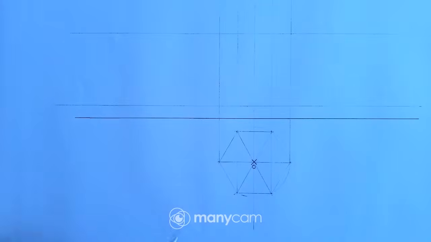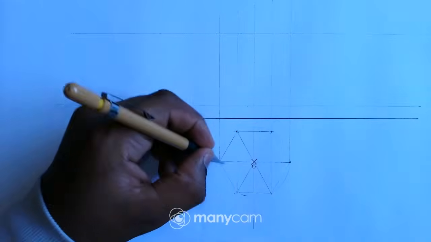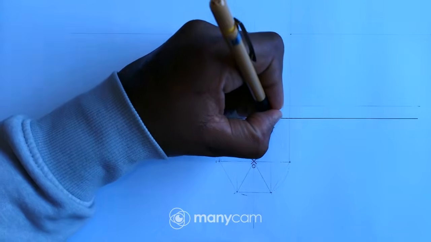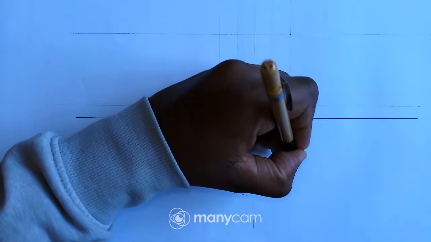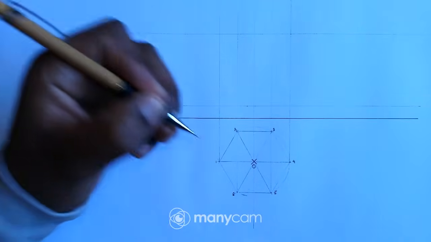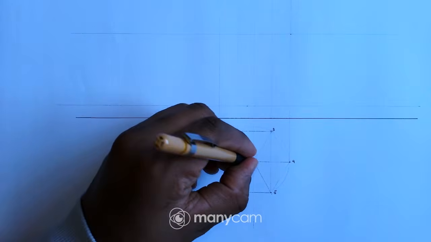Okay, I'll just label this top view. I can just say this is point 1, 2, 3, 4, 5, 6, and I can just say this is point O, right?